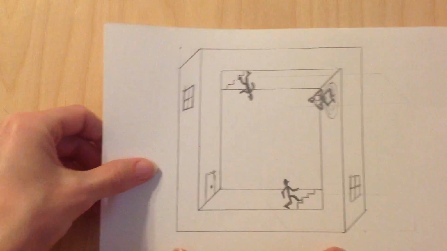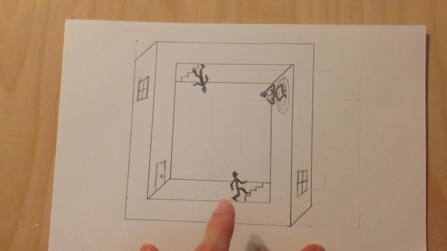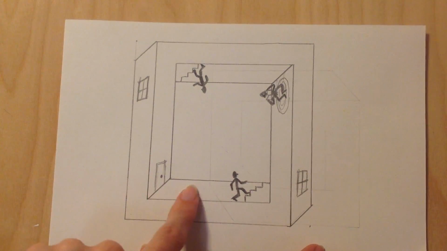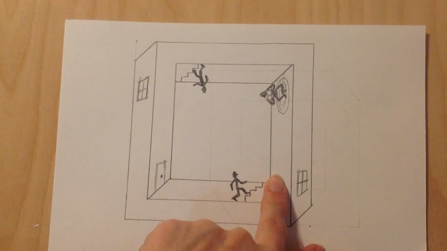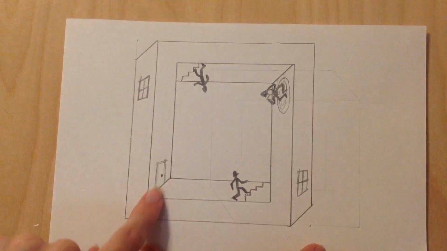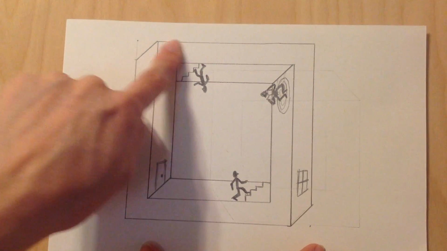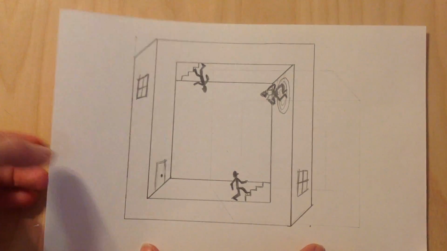Okay, here is a small example of what we are going to be doing. So you can see on this one also, this looks like, hey, it's inside. Here's a person climbing a staircase. But then, all of a sudden, this part here that was inside, now it's on the outside. Okay, so let's get started on drawing our impossible cube.